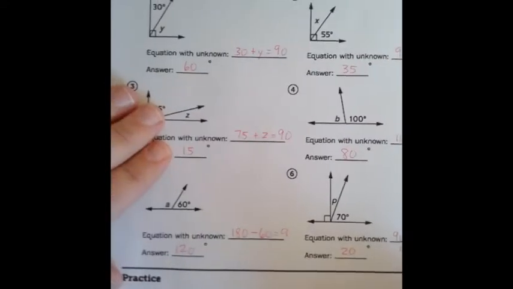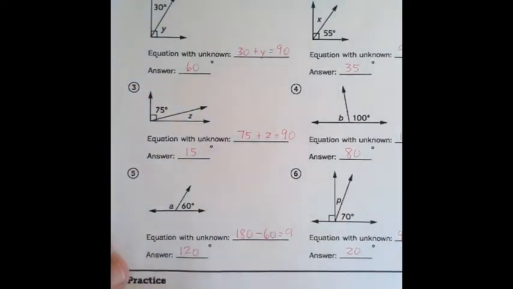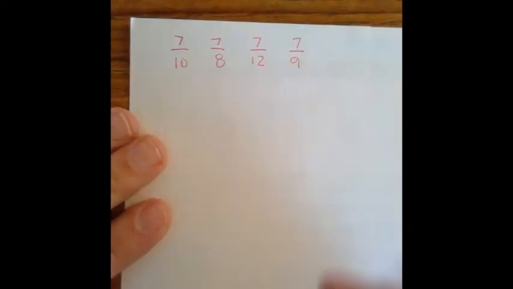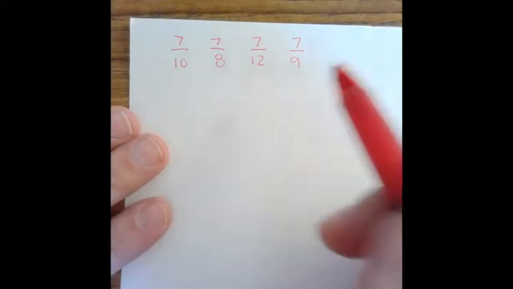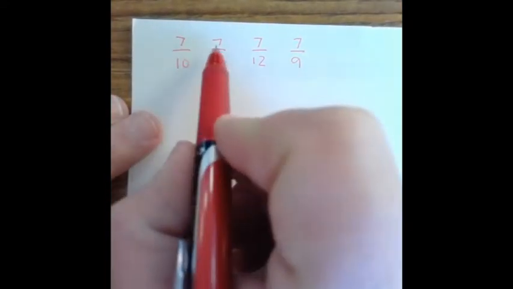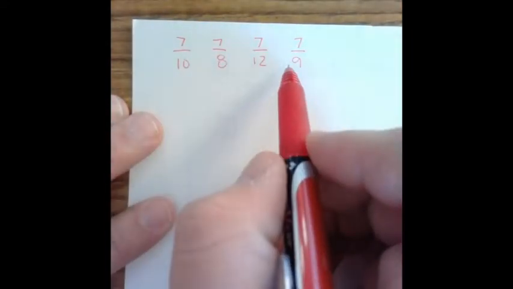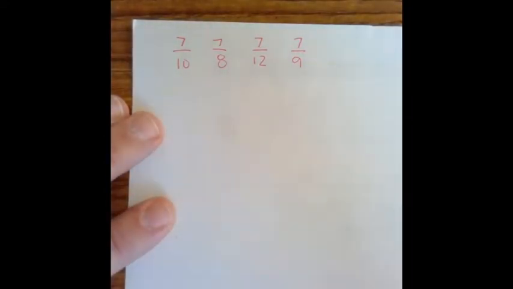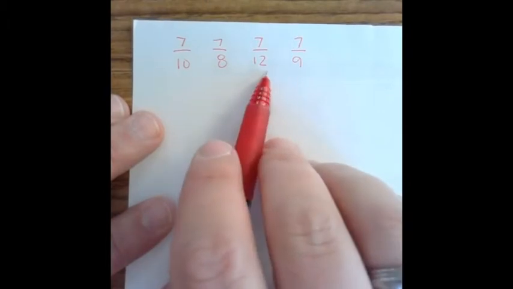All right, so for our practice down here, we have to put these fractions in order from smallest to largest. I went ahead and put our fractions on another paper here. So we have 7/10, 7/8, 7/12, and 7/9. Well, we have the same numerator for all of them, so that's going to make it a little easy. We're taking 7 out of however many slices our total is.